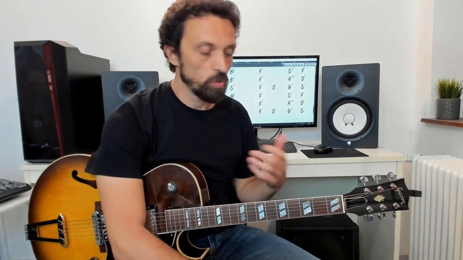Okay, so these are just some examples of how we can work using the blues scale and using only two notes, but focusing our attention on one note and going to the others.